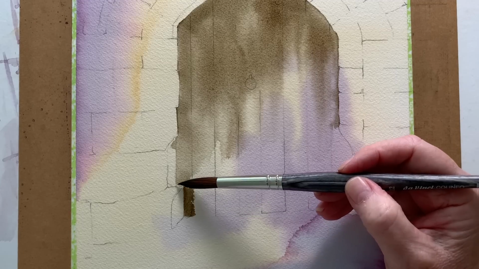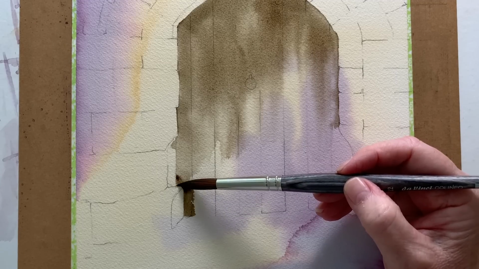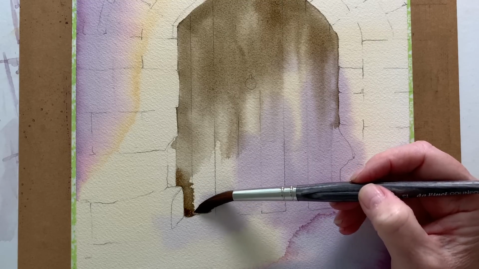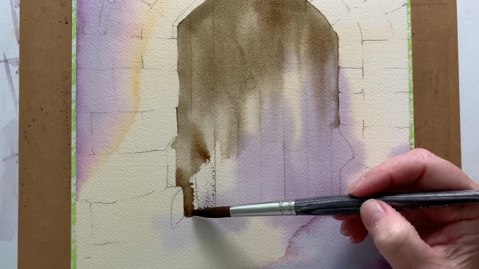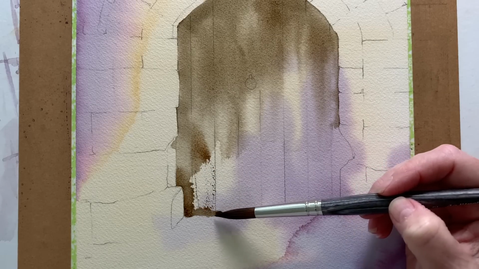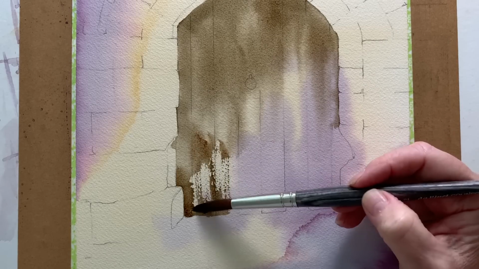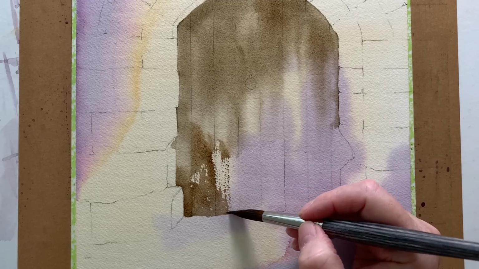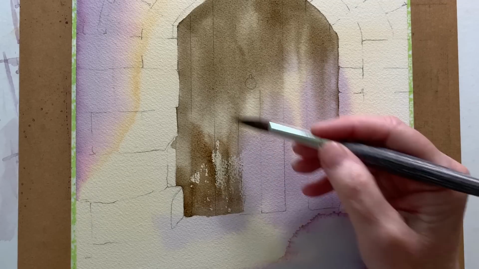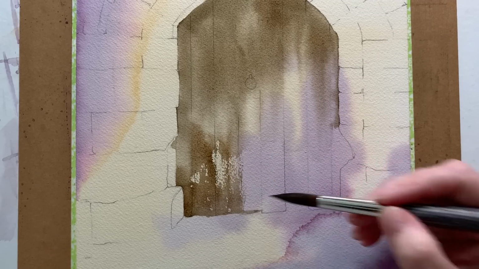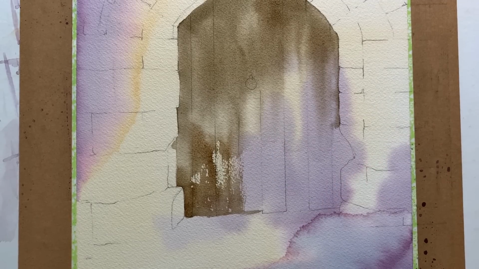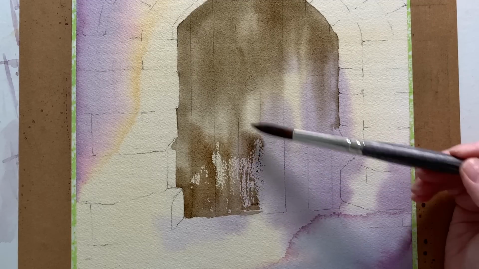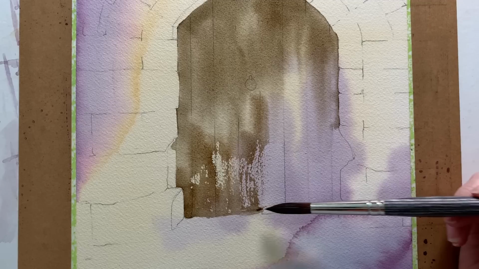Down the bottom here, I've hit the dry paper, so now I'll use the side of my brush and I'll see if I can get some texture down the bottom. Just a sweep of the brush using the side. As I run it along the bottom of the door, I want a bit of control, so I use the tip of the brush then. And then back to the side of the brush to get those textural marks.